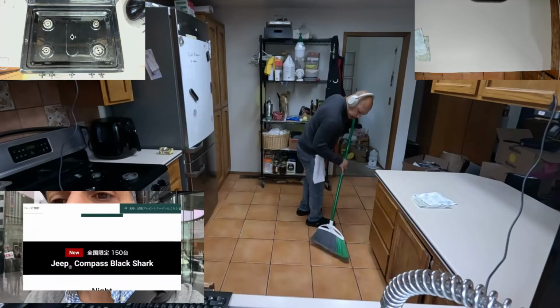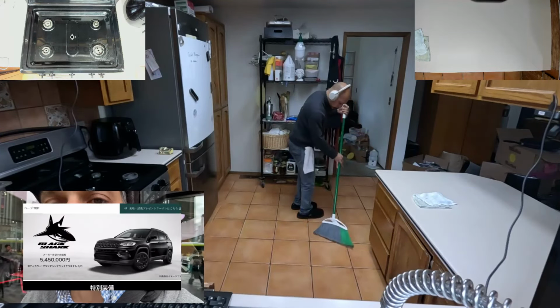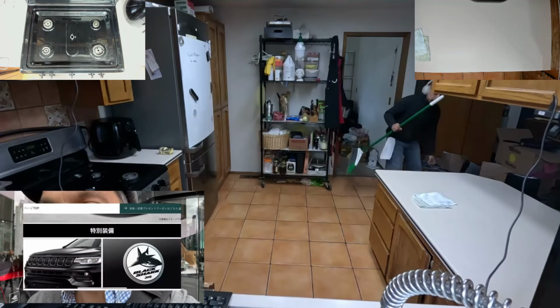So the Jeep cars, they really do. I'm seeing more the classic Jeep though. I'm seeing that they're selling these particular cars, but this one is about $38,000 with the yen. The Black Shark. Those are just cool, like niche cars, okay?